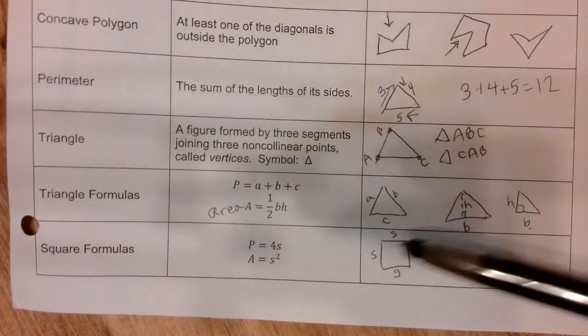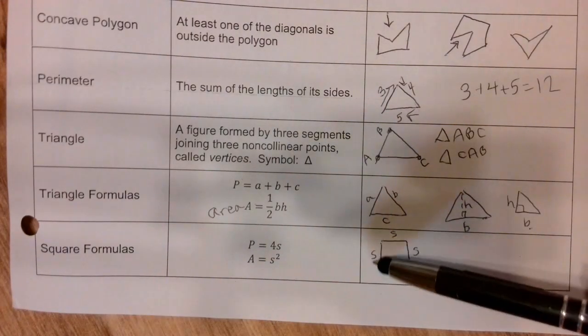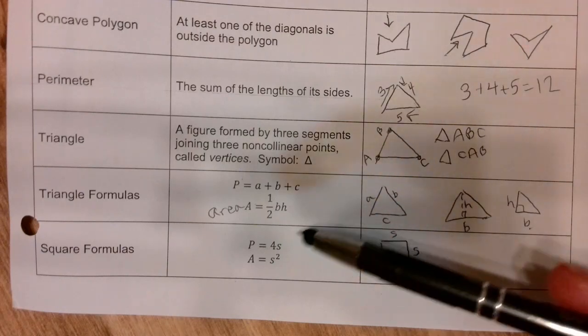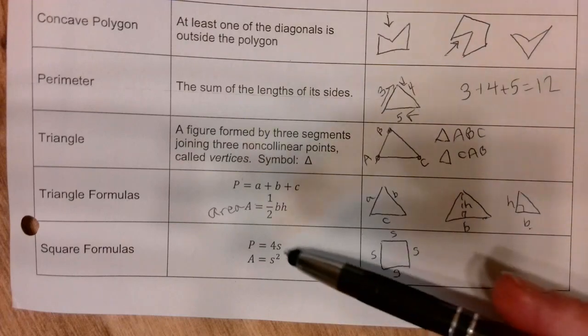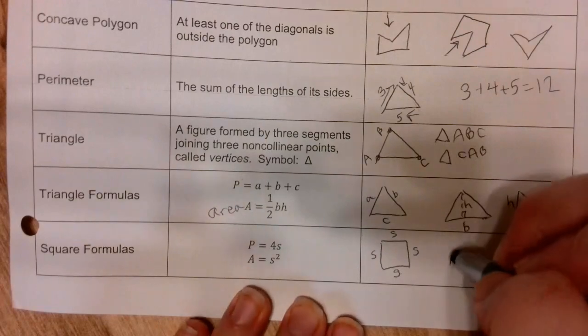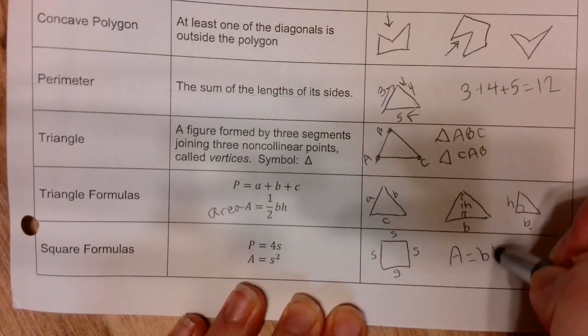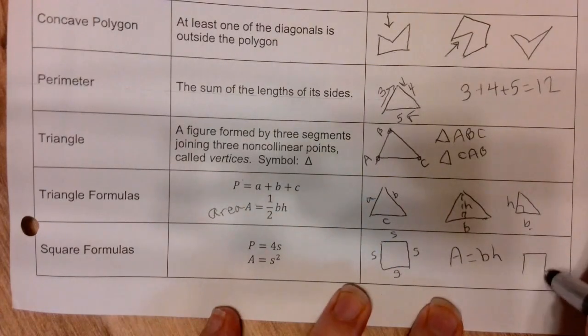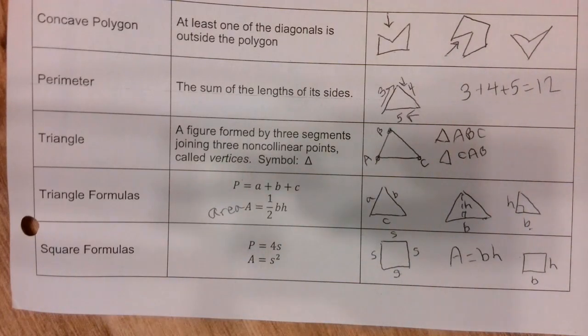So you could, for the perimeter, do S plus S plus S plus S, add up all 4 sides. But if you take something and add it 4 times, you might as well just multiply by 4. To get the area, it's S times S. I also personally use A equals BH, where B is the base and H is the height. In the case of a square, the base and the height are the same, so you're just multiplying one of those numbers by itself.